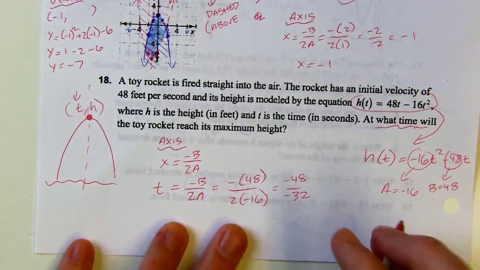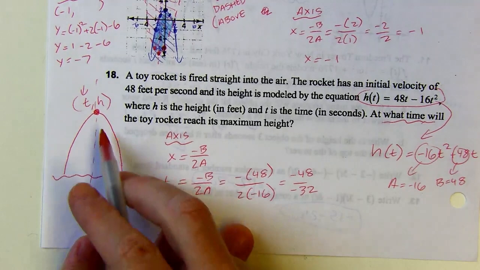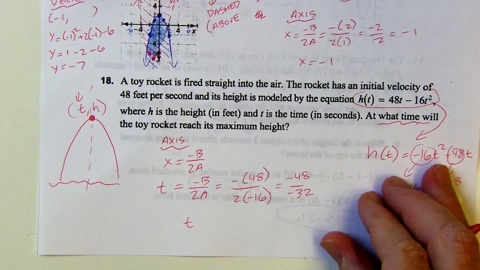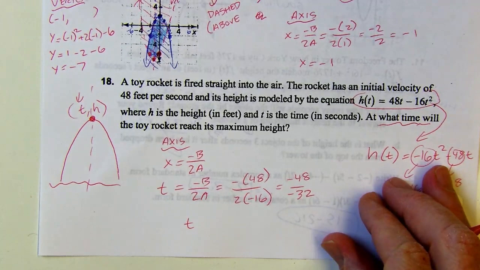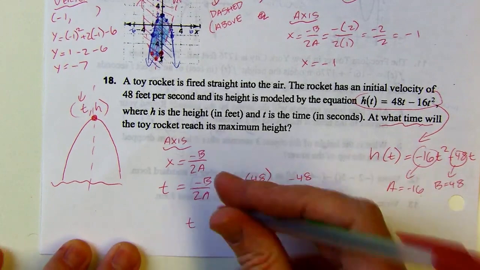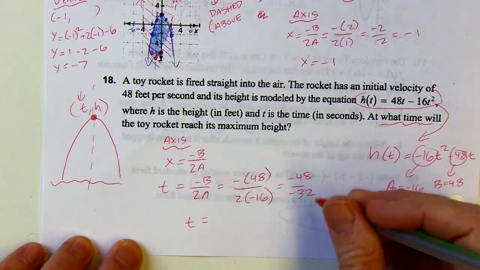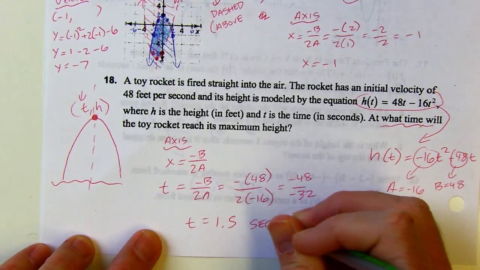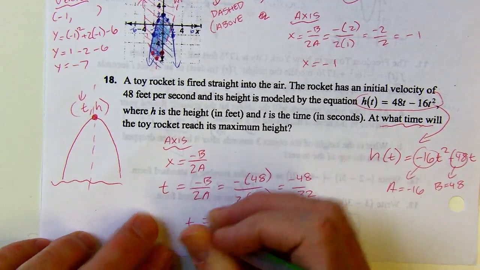Hey, a negative over a negative is positive. That's good because you can't have a negative time. It wouldn't really make sense. And then that's going to give me 1.5. That'll reduce to 3/2 or 1.5. So 1.5 seconds is when it will reach its maximum height.